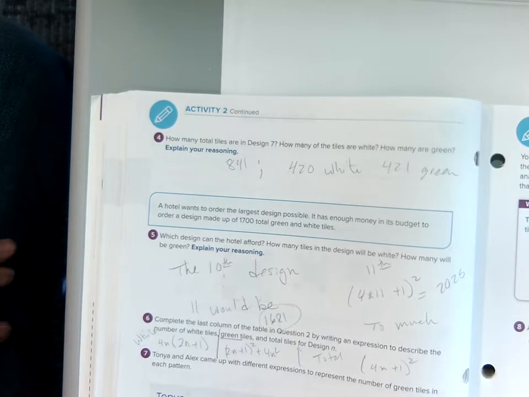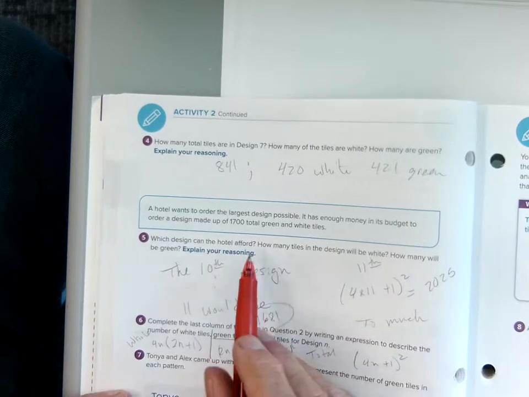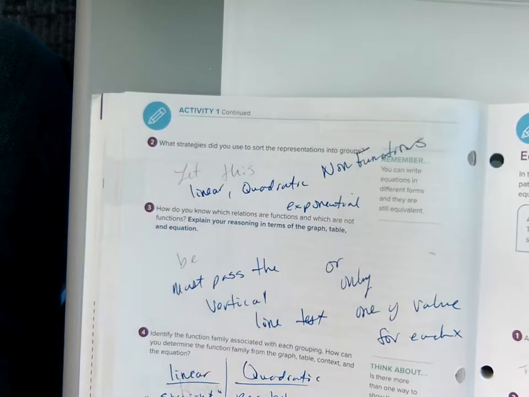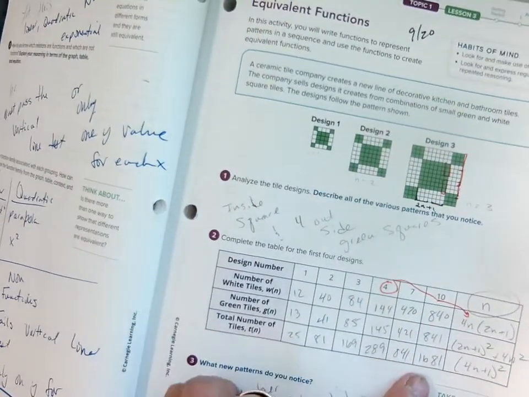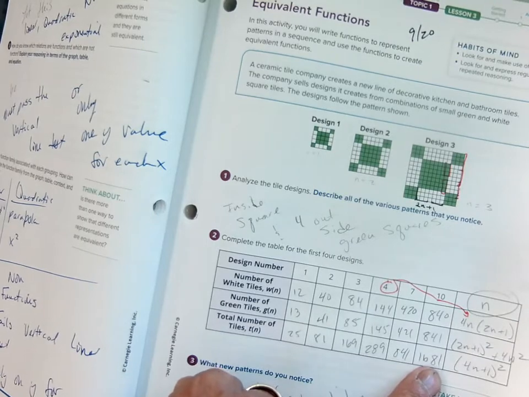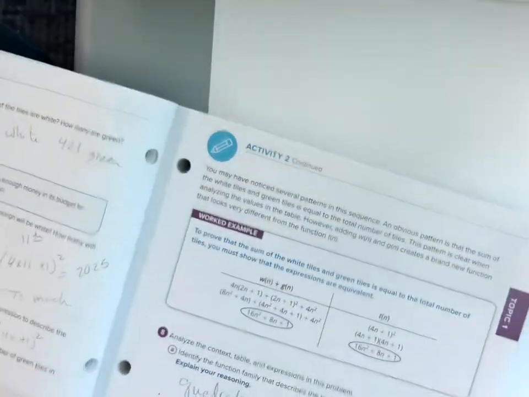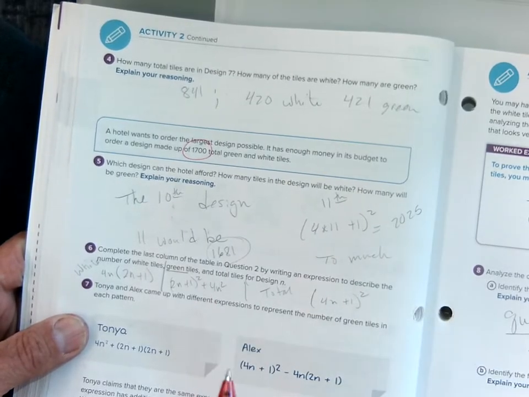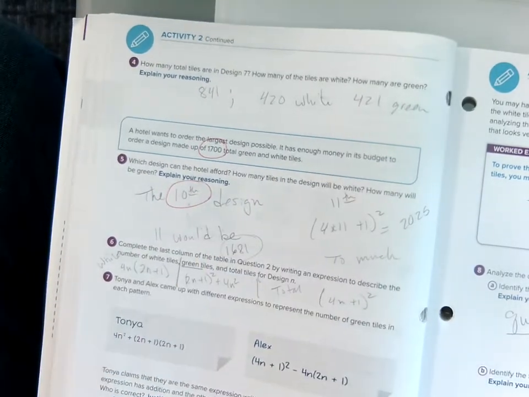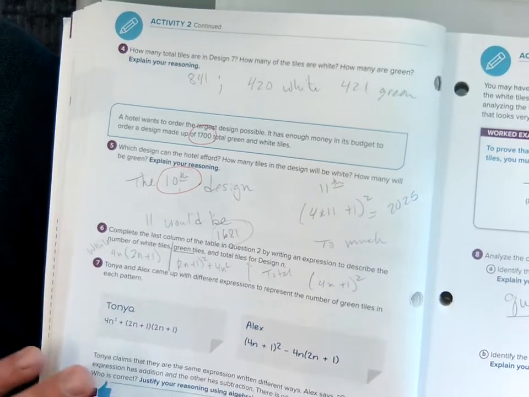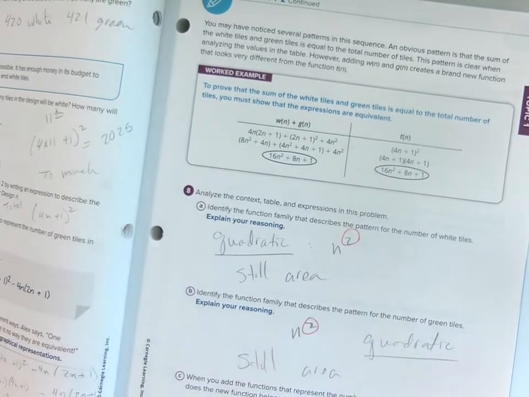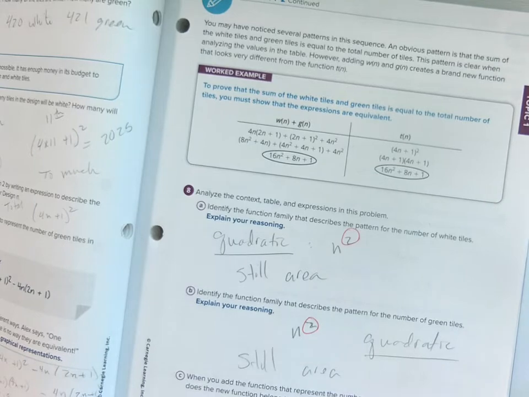That was easy. We wanted to design a floor that was 17 total green and white tiles. And I knew that the 10th would give me 1,681, but if I tried 11, it's too much. So we could only build something on the 10th design. Then we talked about the fact that they're all quadratics because they're x squared.